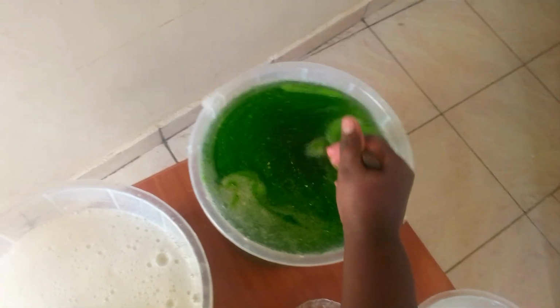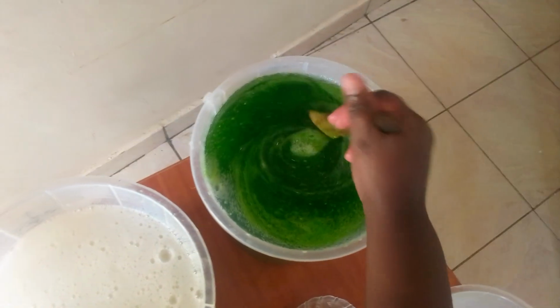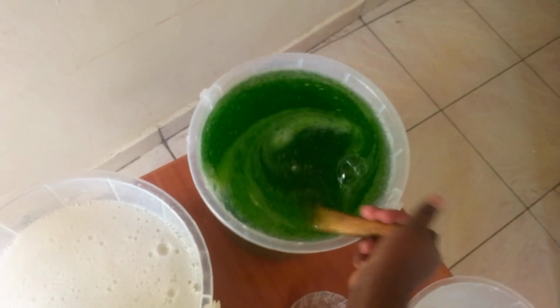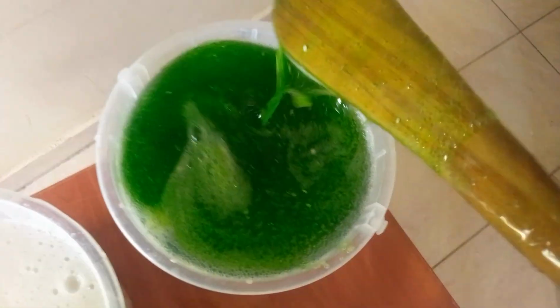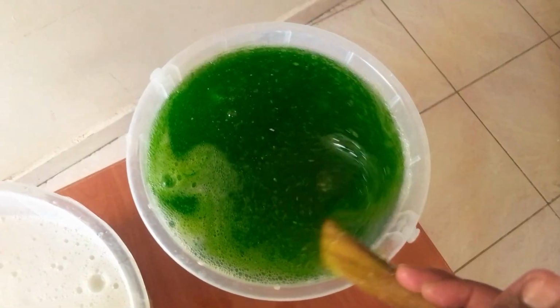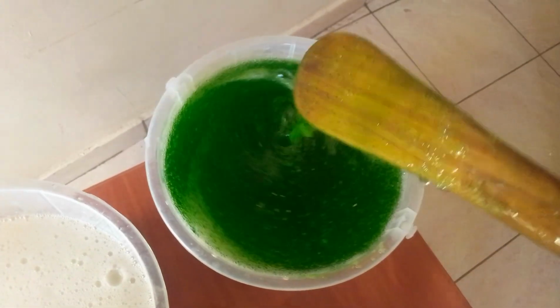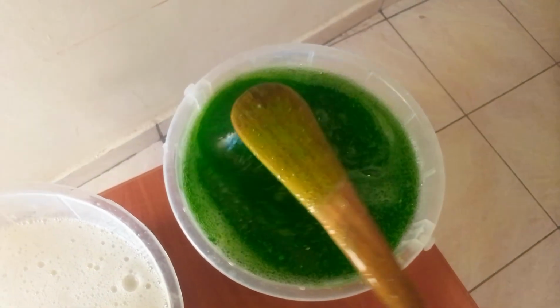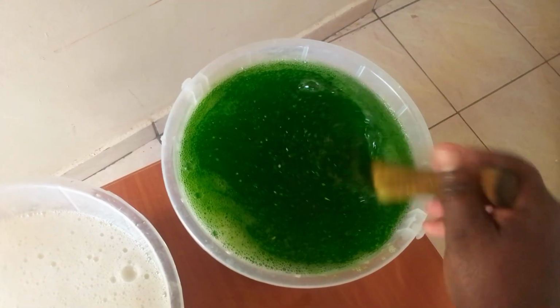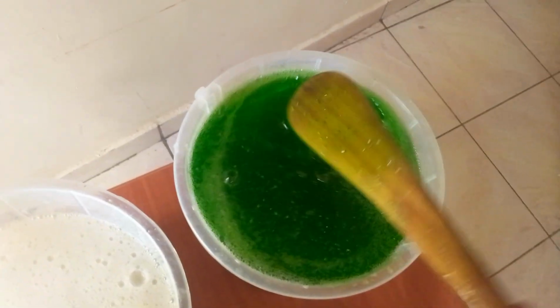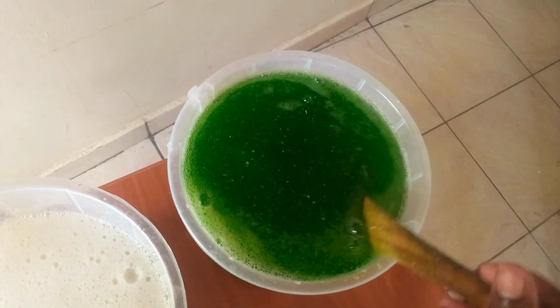You can decide to add color or you leave it. So you can see our soap has that color. Now our soap is ready for use. You can pack it, you can use it on utensils, you can use it everywhere. So that is how we make soap.